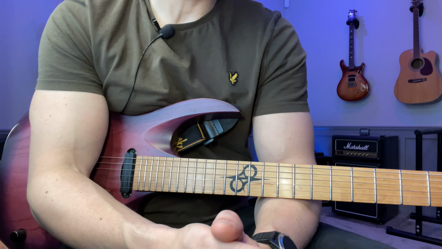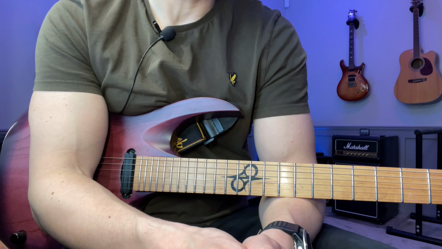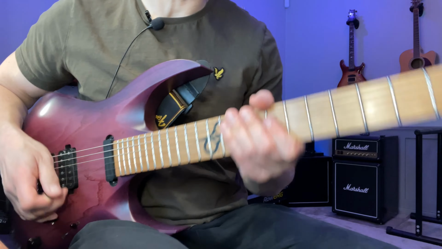This is an Aeolian sweep and tap lick. As usual, I'm going to play it once slowly and then break it down. During the breakdown, I'm going to share some practice advice you can apply to this lick and pretty much anything else you're practicing.